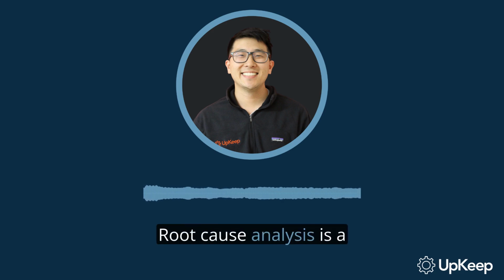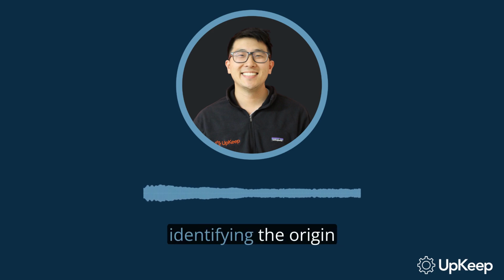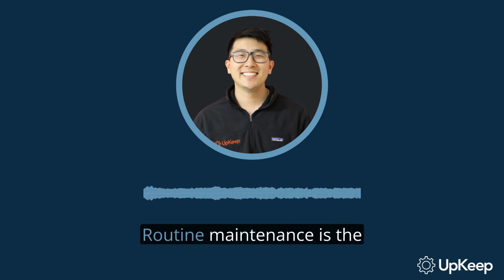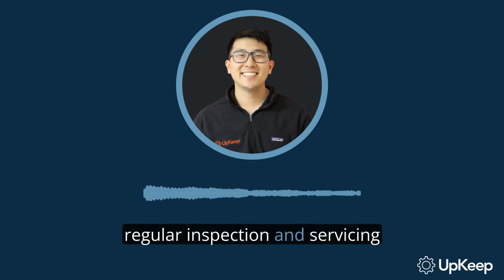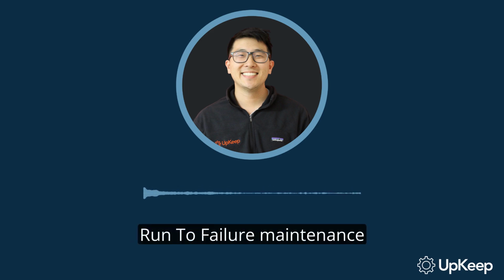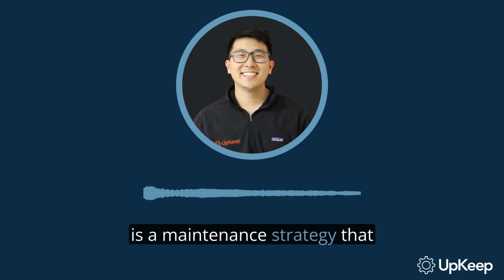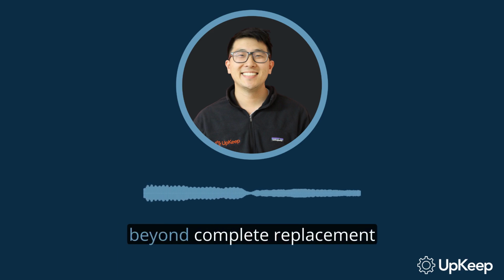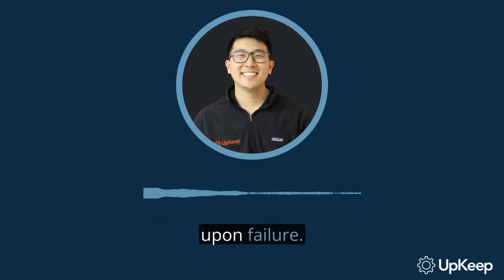Root cause analysis is a systematic process of identifying the origin of an incident. Routine maintenance is the regular inspection and servicing of machines and systems that keep operations running smoothly. Run-to-failure maintenance, or RTF, is a maintenance strategy that is sometimes more appropriately called fit and forget because there is no maintenance plan beyond complete replacement upon failure.